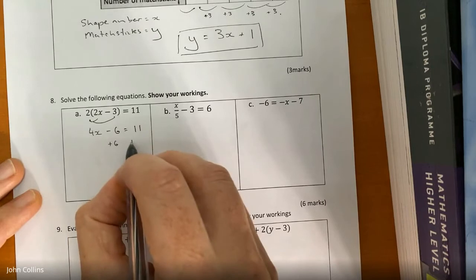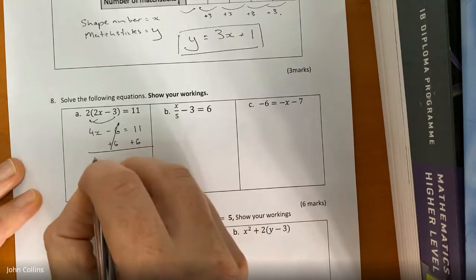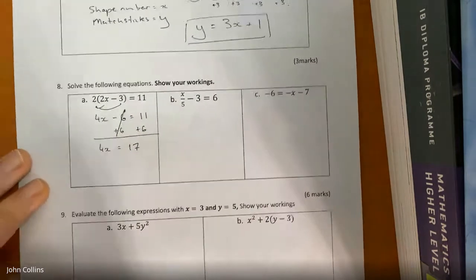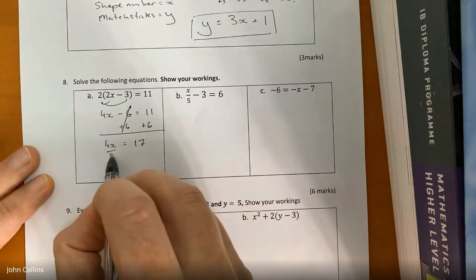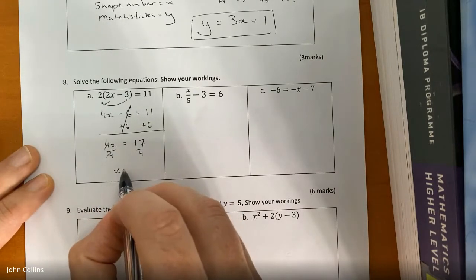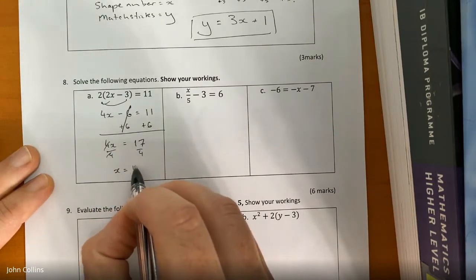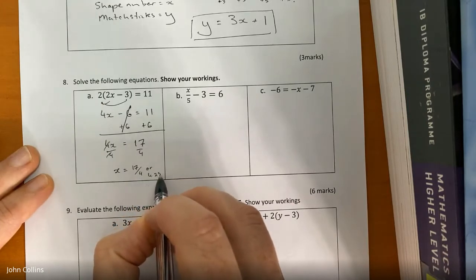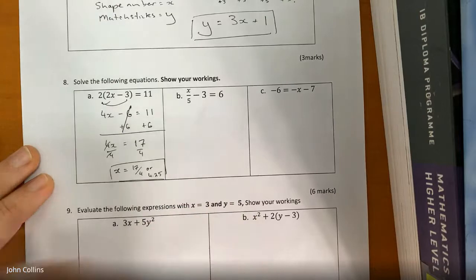So add 6 to both sides. 4x is equal to 11 plus 6, which is 17. Okay, nearly there. Divide both sides by 4. X is 17 over 4, so 17 over 4 could be your answer, or you can turn it to a decimal. I think it's 4.25. Either answer is totally acceptable.